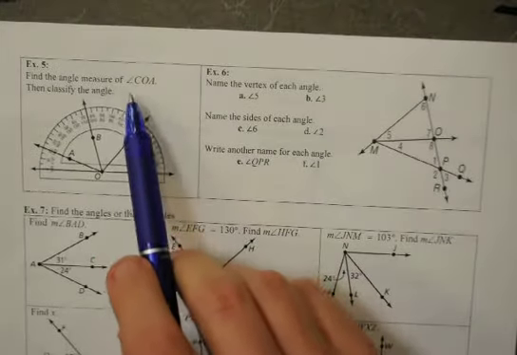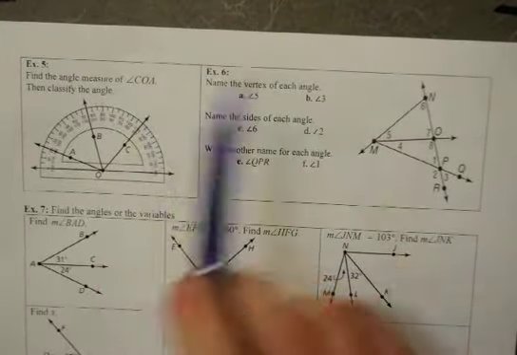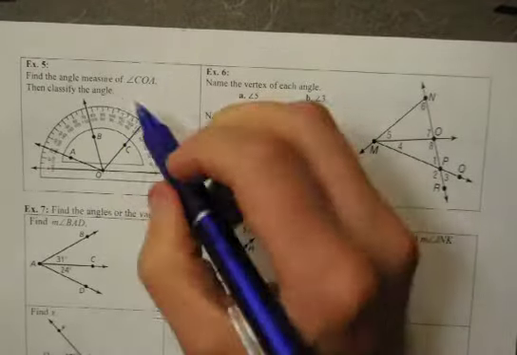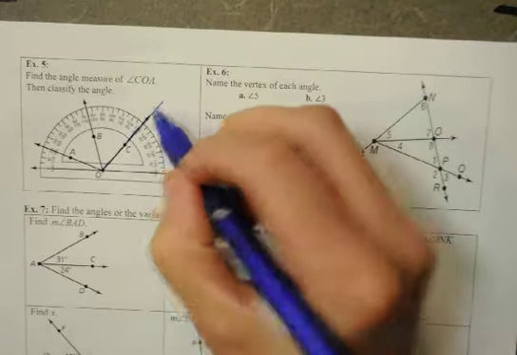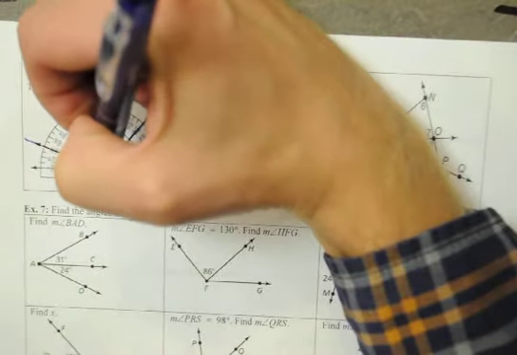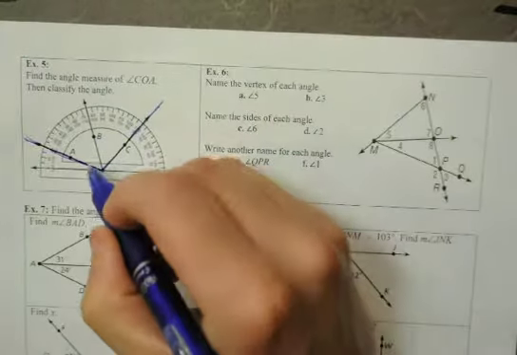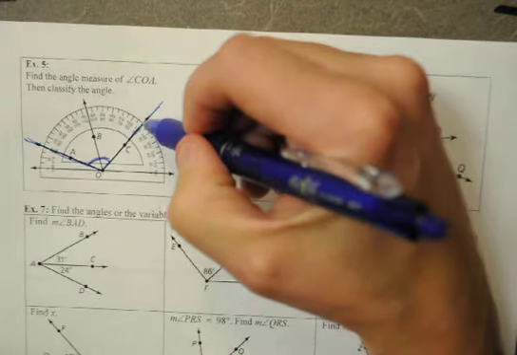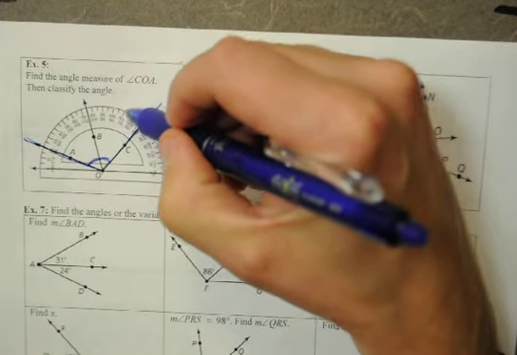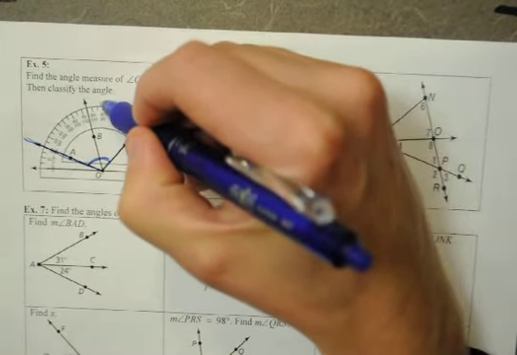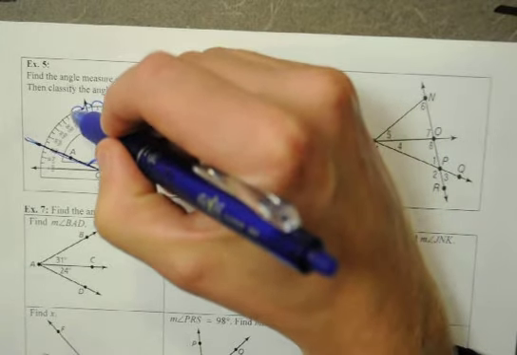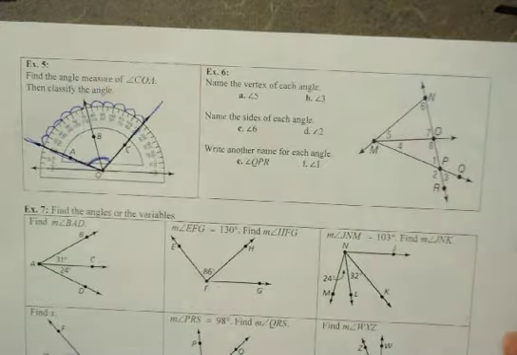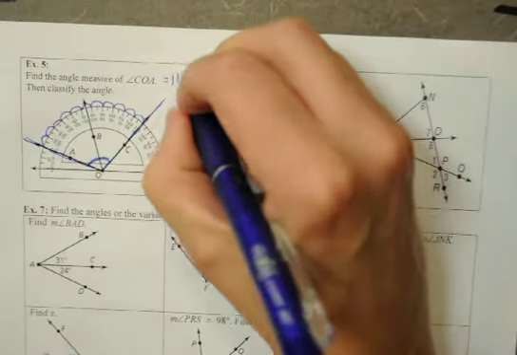It says find the angle measure of COA, then classify the angle. So here's a little protractor. COA. That's this angle right here. That's this angle here. You could just count. These go up by 10, so 10, 20, 30, 40, 50, 60, 70, 80, 90, 100, 110. 110.